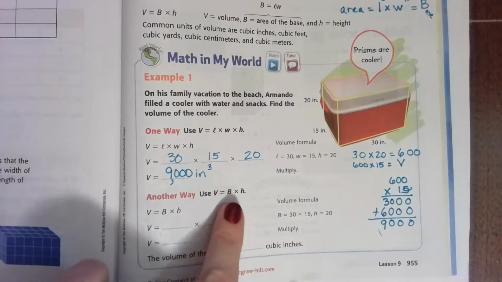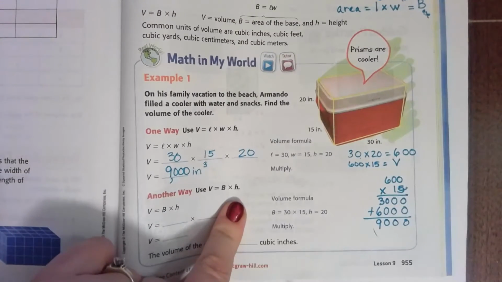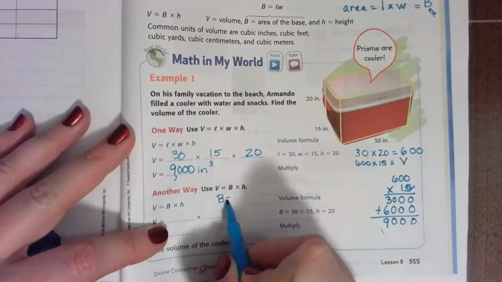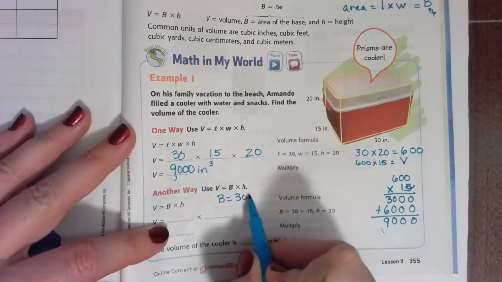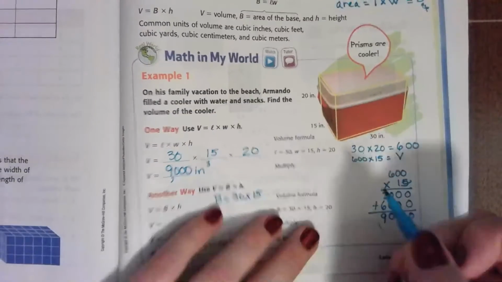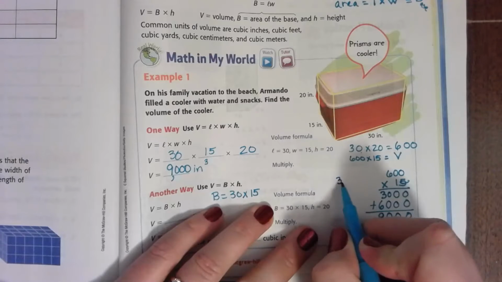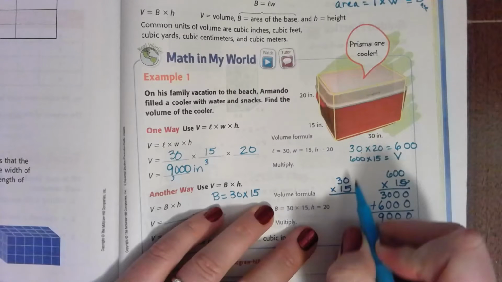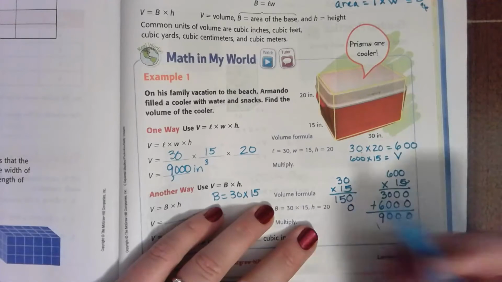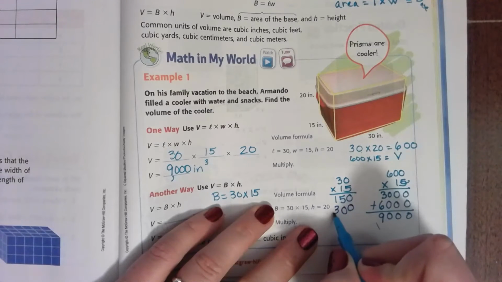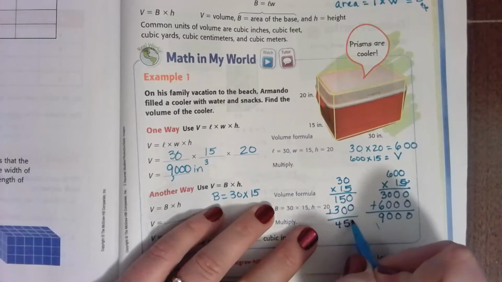Another way I can do it is just find the base and then multiply by the height. So the base in this case is 30 times 15, okay? So if I have 30 times 15, again, turtle head math, 5 times 0 is 0, 5 times 3 is 15, drop my 0, then I multiply 1 times 0 is 0, 1 times 3 is 3, add it, and I have 450.